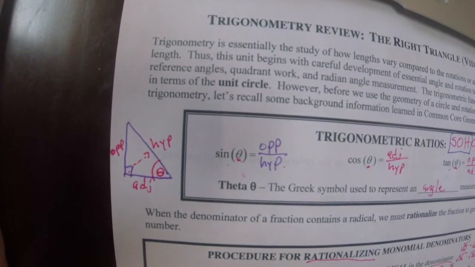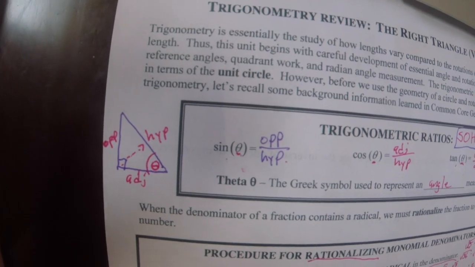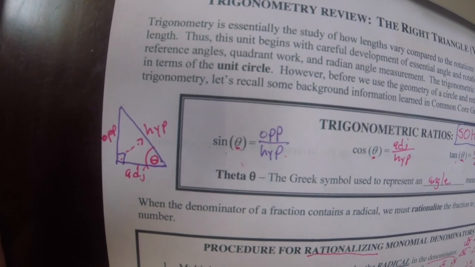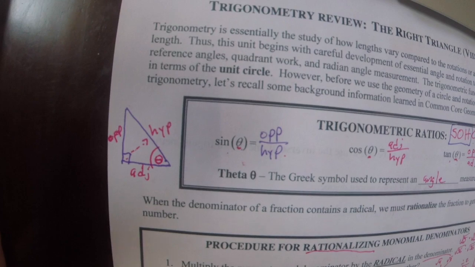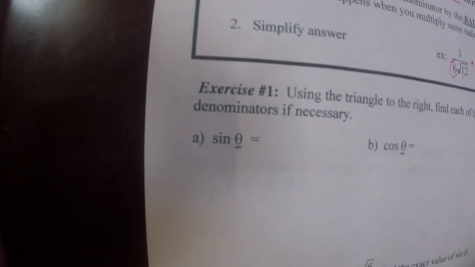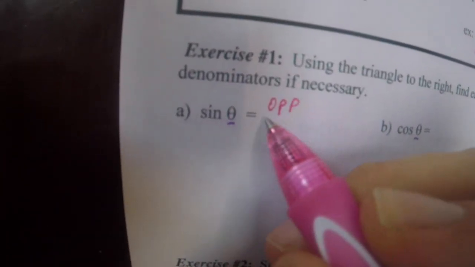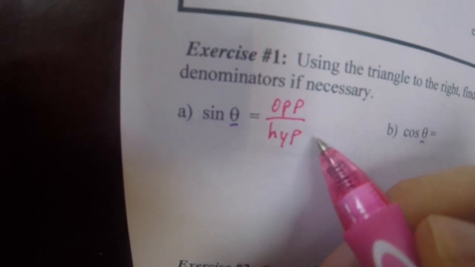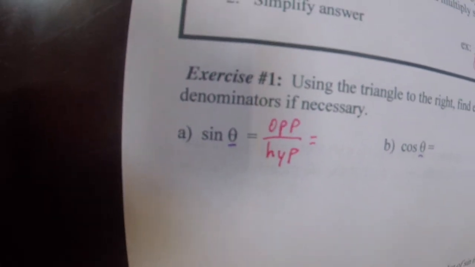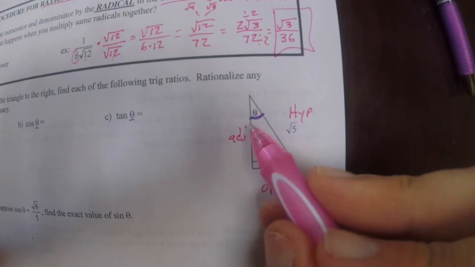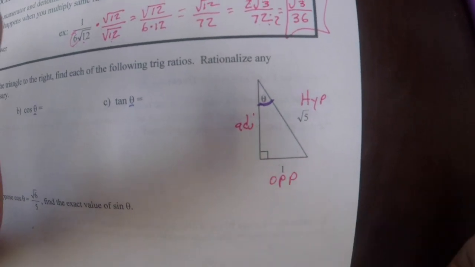Now, what do I know about sine? Well, from up here, sine, that's the SOH part in SOHCAHTOA, sine equals opposite over hypotenuse. Well, what's the opposite side in this triangle? Yeah, opposite is 1.